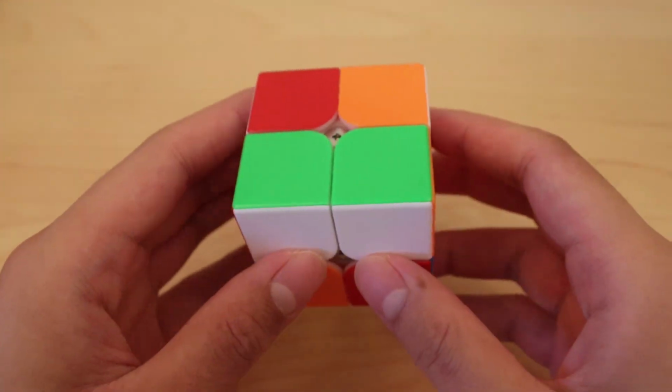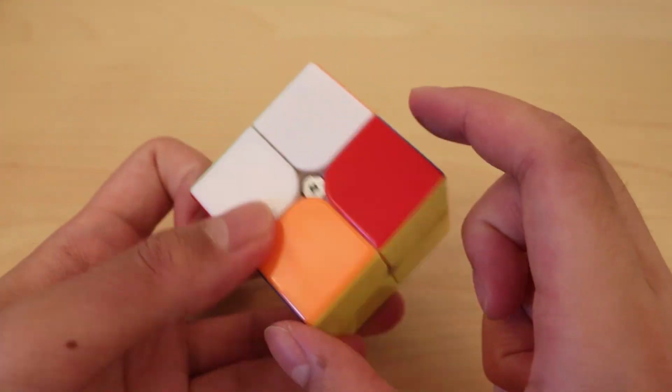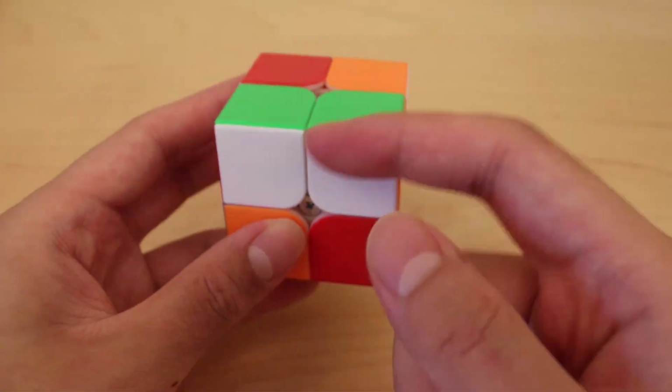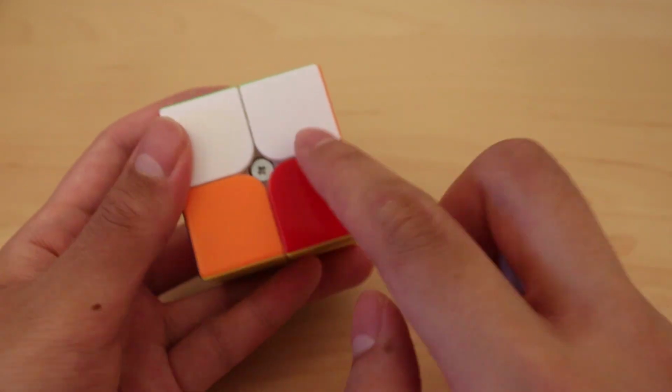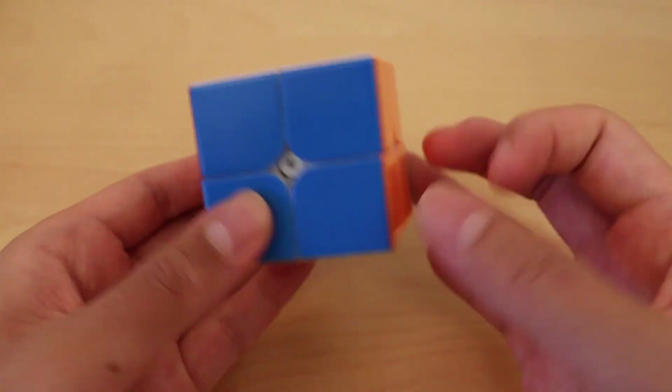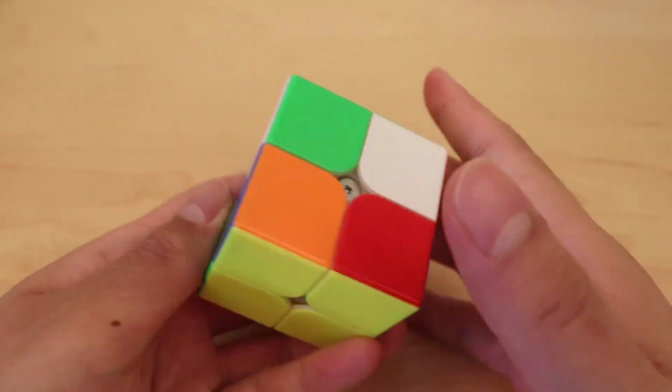Here's an example. I have this same case. We can see blue's on the right and the left here, so we can visualize blue in the front here. Then we have the green, which goes down here. And since the blue is here and the green's here, just for the AUF we know it's a U2. Which is correct.